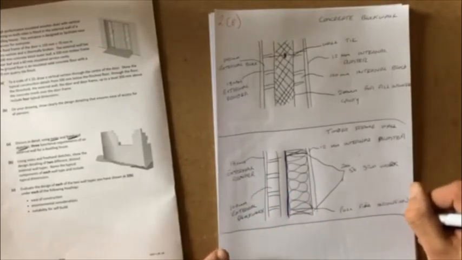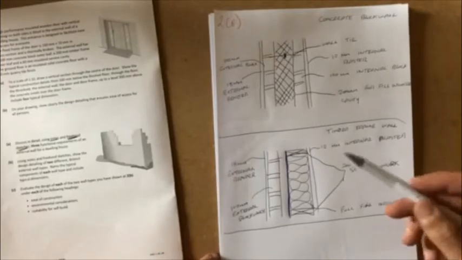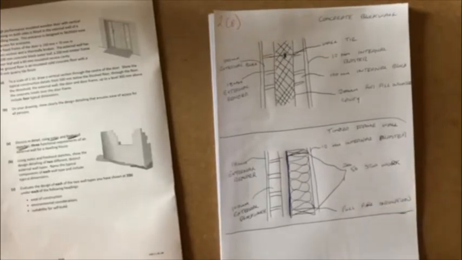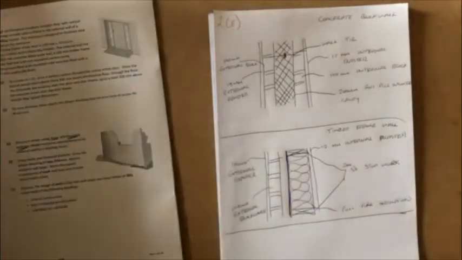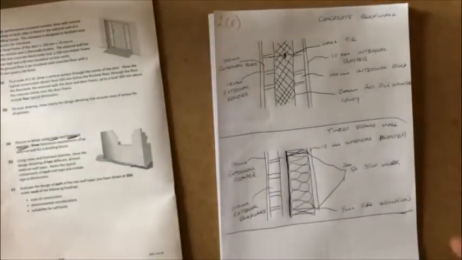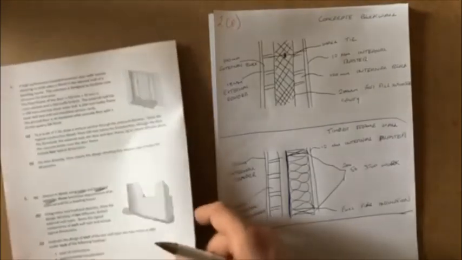What other kind of wall types do we got? There's not really many more, to be honest. You can just change what we have. So we could have a passive house timber frame, or passive house concrete block. But realistically, they're our main 2 types, and we get full marks for the 2 of them then, and it's not too bad.